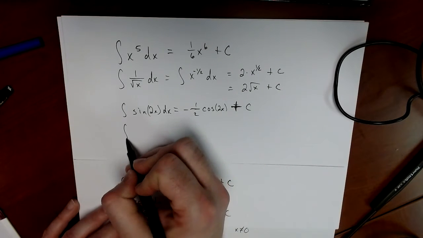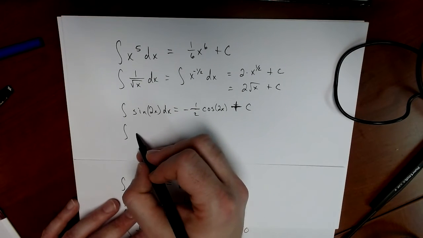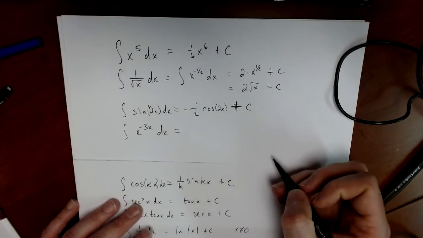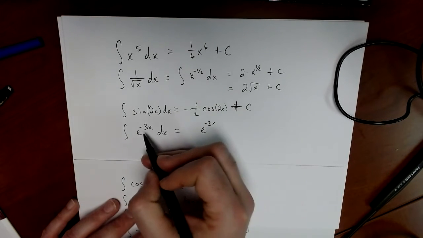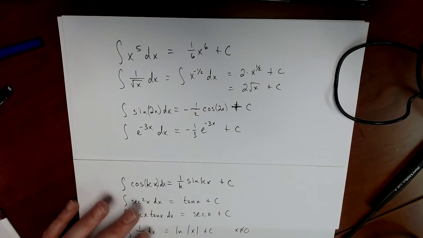What about the antiderivative of e to the minus 3x dx? Well, e to the x is really nice, right? So that's just got to be e to the minus 3x, except I need to have negative 1/3 times that, plus c.